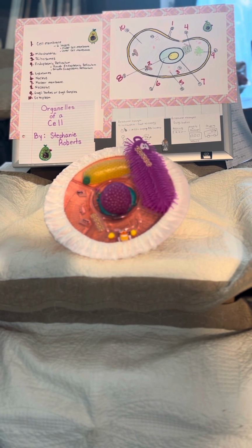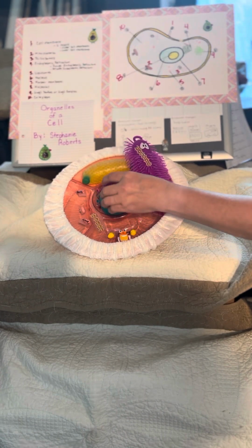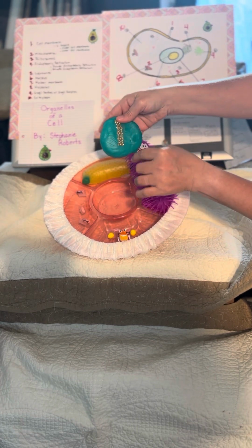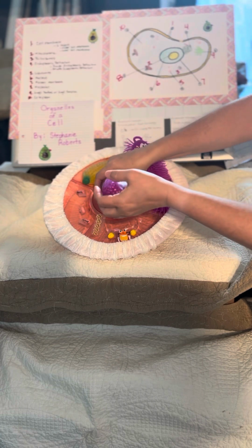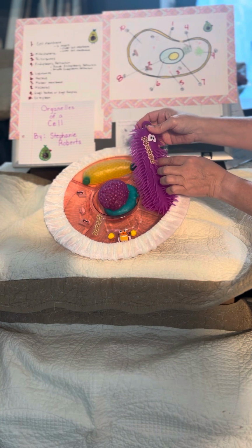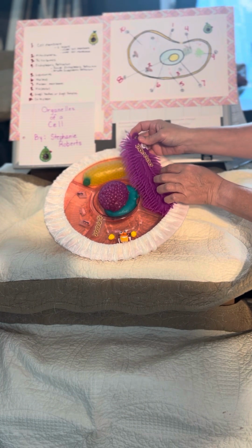Bound ribosomes are exported to other cell locations. Here are my free-floating ribosomes, which would be there. And here are my bound ribosomes in the endoplasmic reticulum.